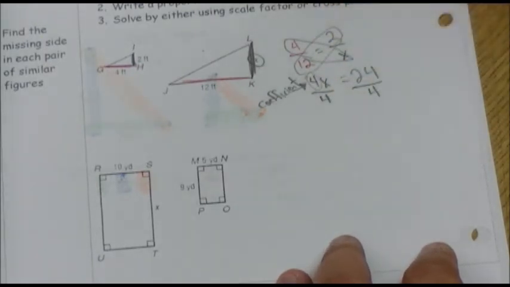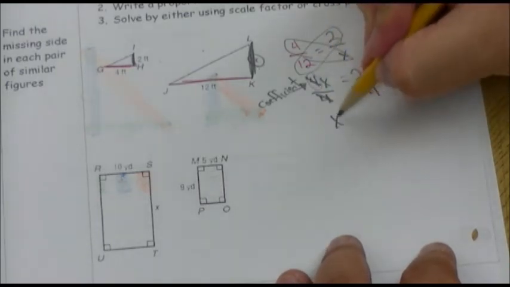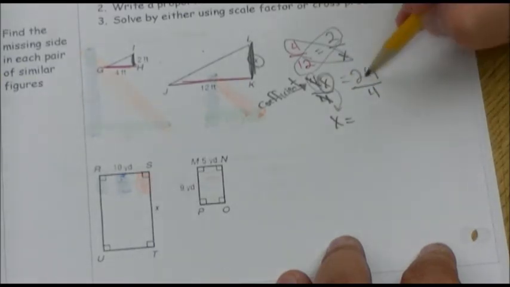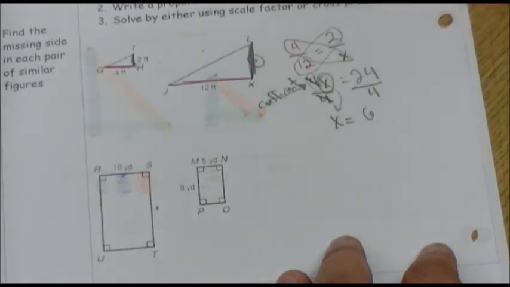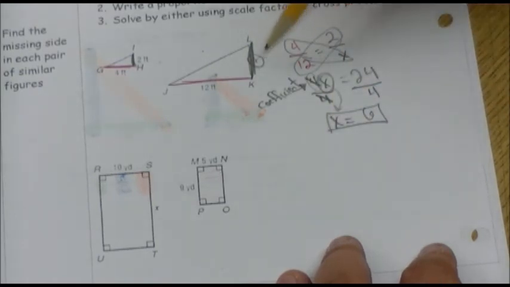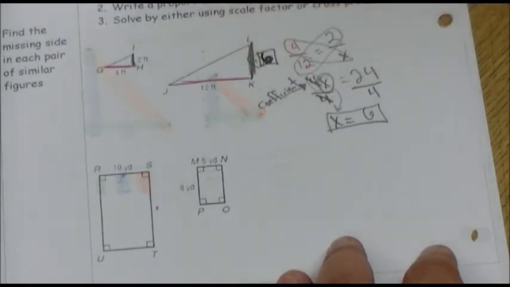So we're going to divide by 4 on both sides, because 4 divided by 4 just cancels out. So that leaves me with just that one x right there, so I'll bring it down. But here I have 24 divided by 4, all that gives me 6. So now I know that x equals 6, and that's the missing side right here. That missing side has to be a 6. And that's my answer. Okay?